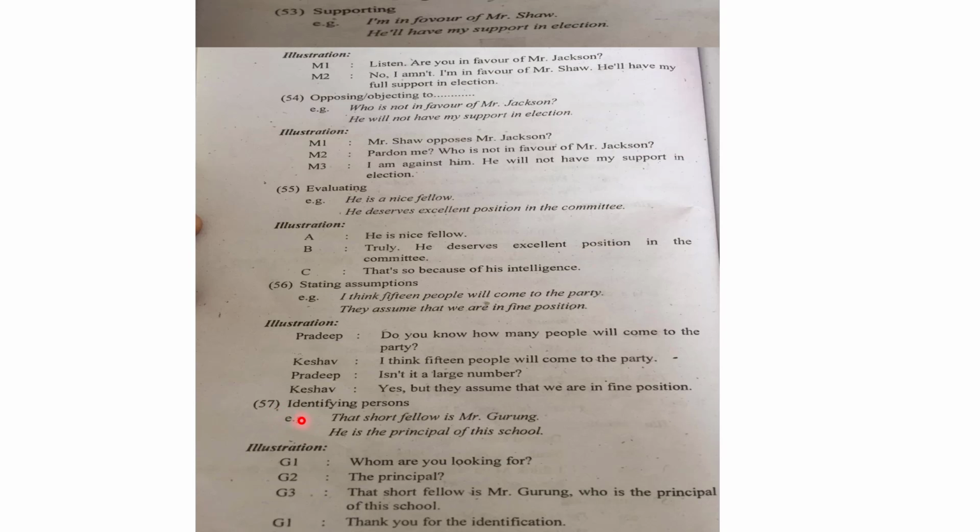So the 57th type is identifying person. Again, if you identify a person as a certain adjective or providing certain comments just to identify the person, for example, that short fellow is Mr.